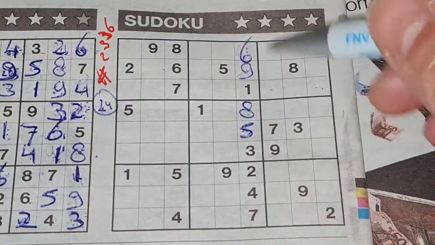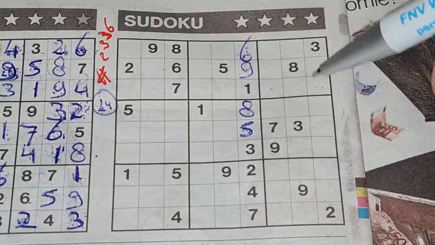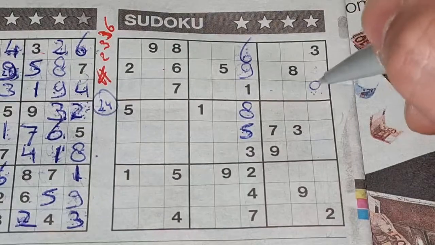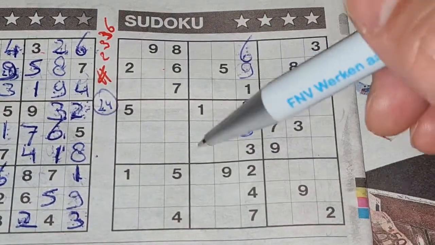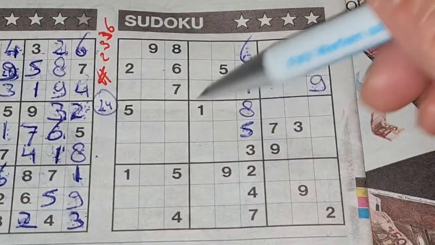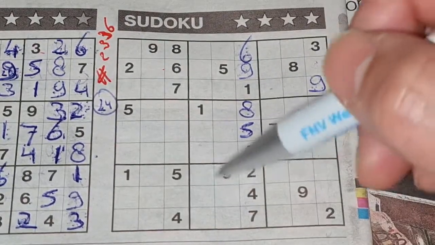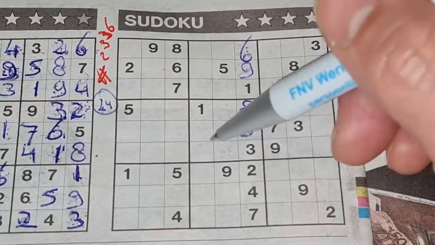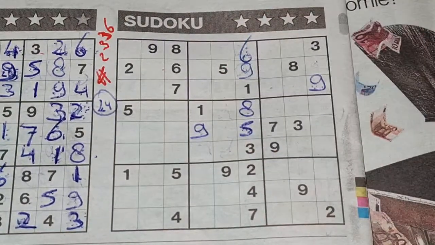We see here 9 in this column, 9 in the column next. So in the last column, the only 2 places for the 9 should be here or there. We see there 9, no 9 there, 9 should be there. 5 missing numbers in this big square. One of the missing numbers is a 9. We see here 9, no 9 in those 3 boxes. Here 9, no 9 in those 2 boxes. So 1 box left for the 9 should be there.